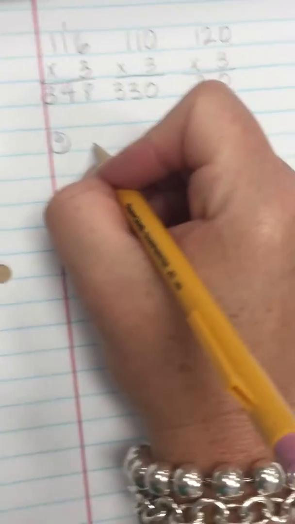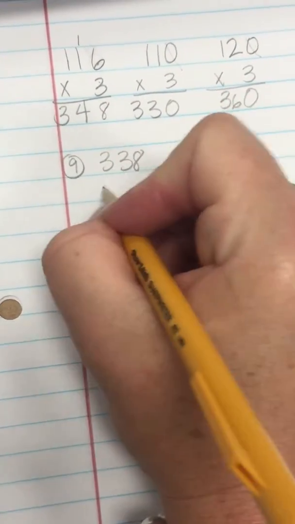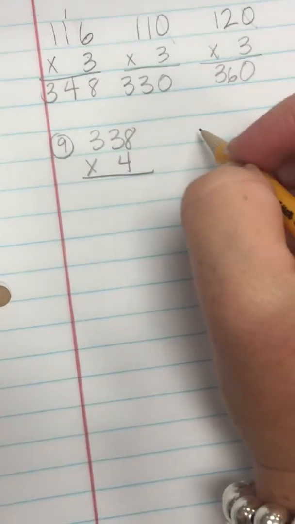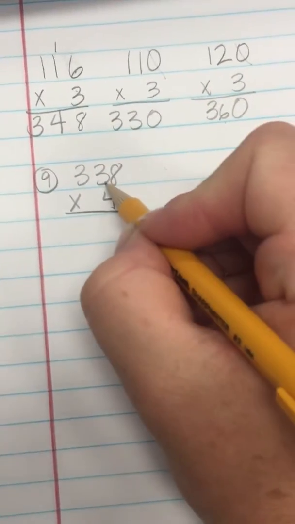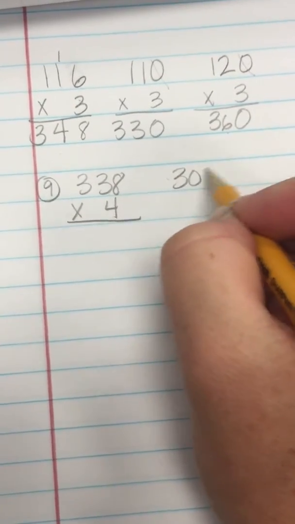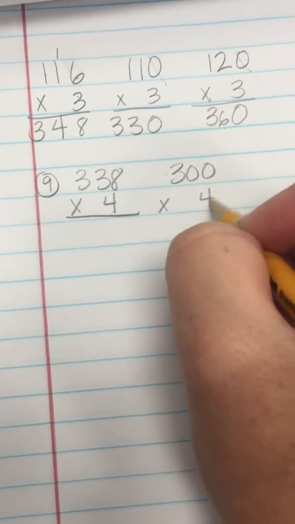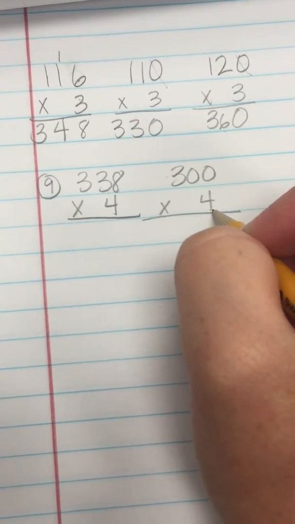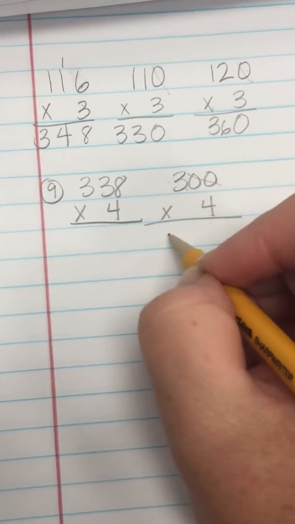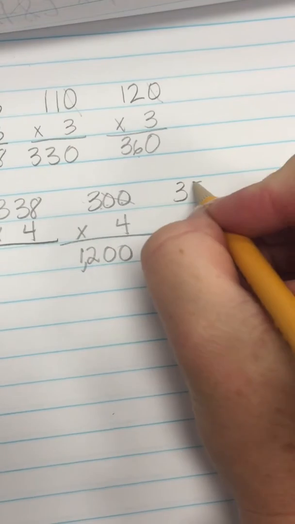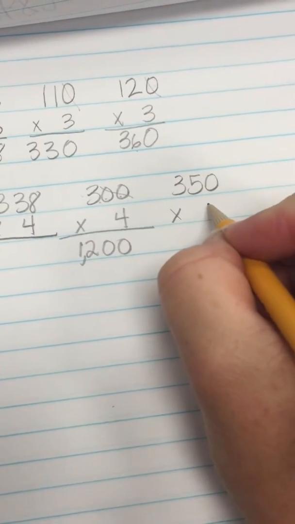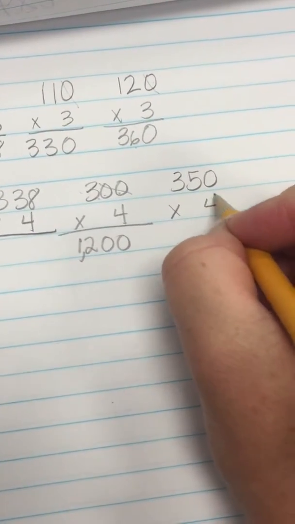Okay, let's do number 9. Number 9 is 338 times 4. So what can I make 338 to quickly to multiply? Well, it's not quite halfway, so I would bump it down to 300. Leave 4 alone. Why? Because I know how to multiply 3 and 4. Got 2 zeros. 3 times 4 is 12. Add 2 zeros. 1200. Could I, ladies and gentlemen, have done it? Yeah, 350 times 4.